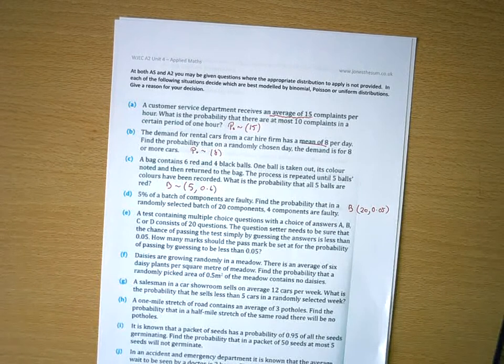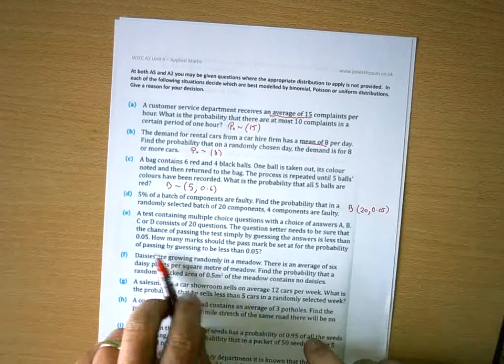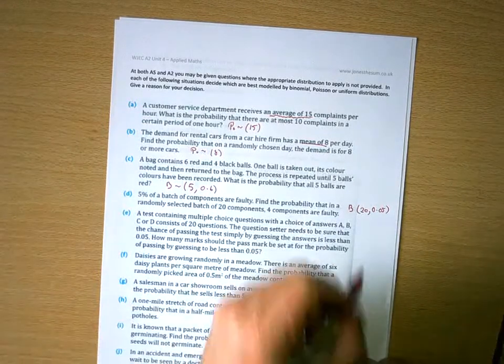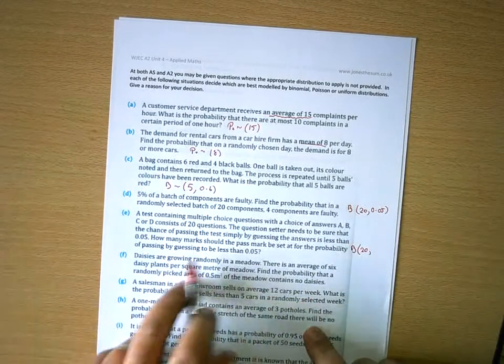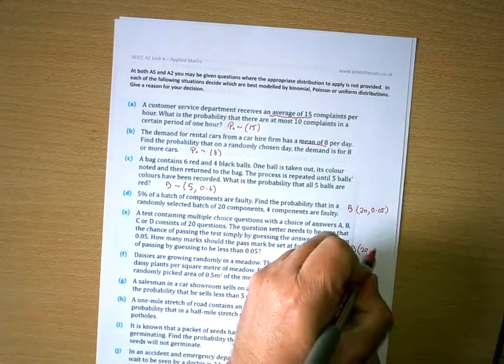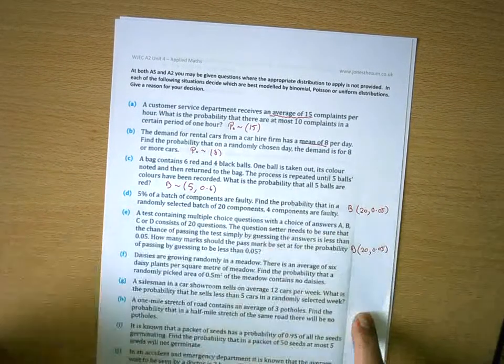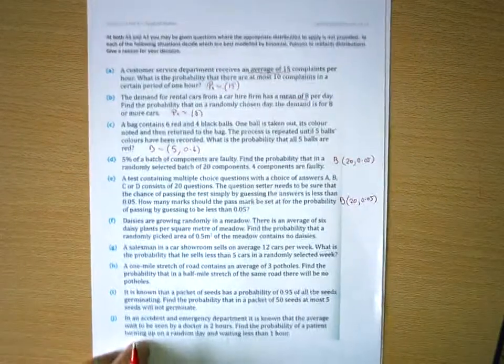The question setter needs to be sure that the chance of passing the test simply by guessing the answers is less than 0.05. How many marks should the pass mark be set at? So it's a pass or fail, it's binomial. 20 questions, so n is 20, and again we've got that probability of 0.05.